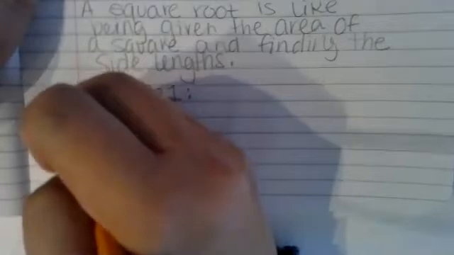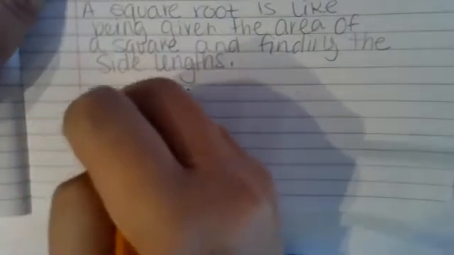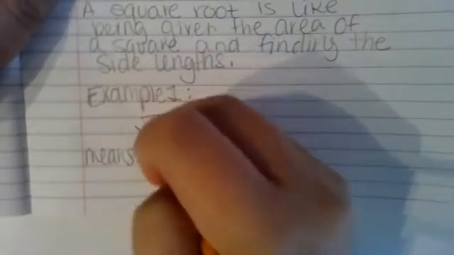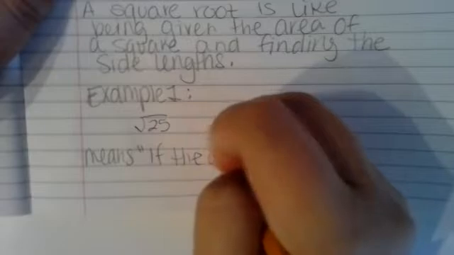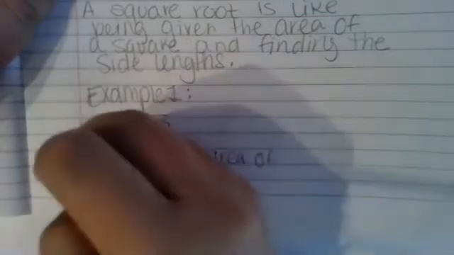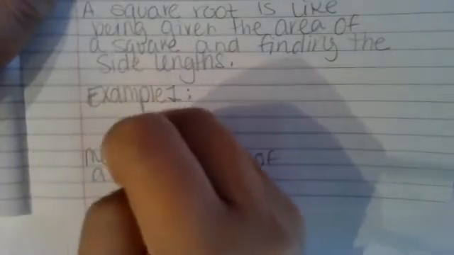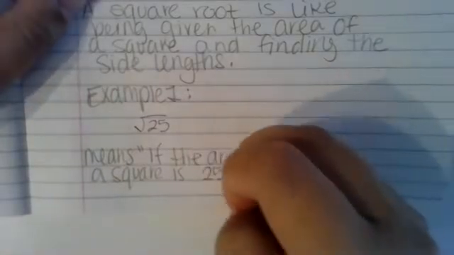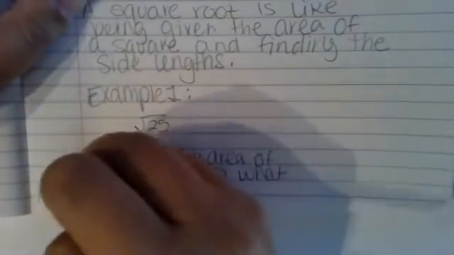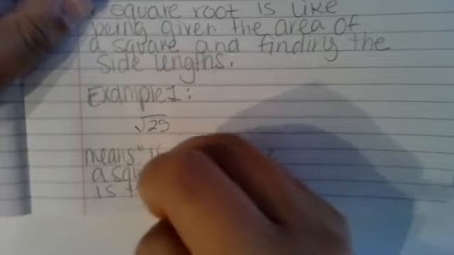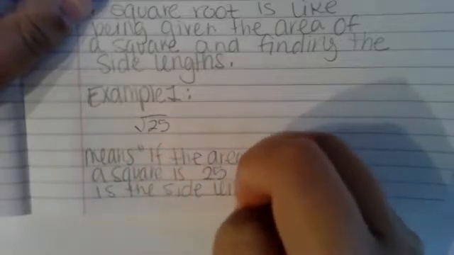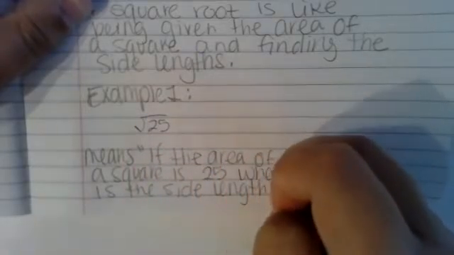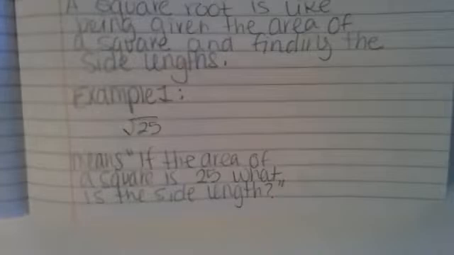So this means, if the area of a square is 25, what is the side length? That's kind of like the picture that you're trying to formulate in your head.